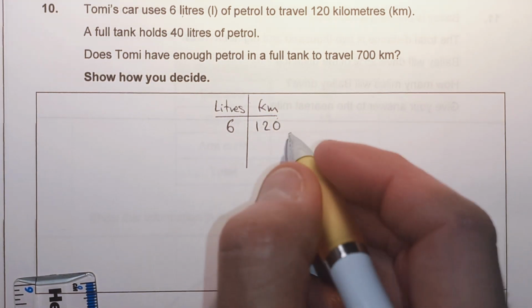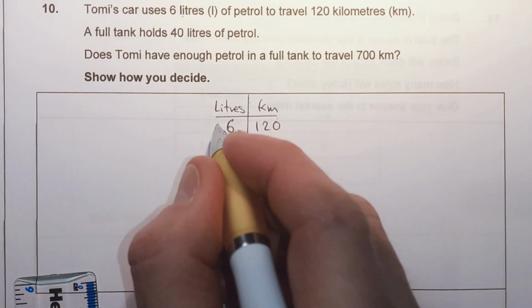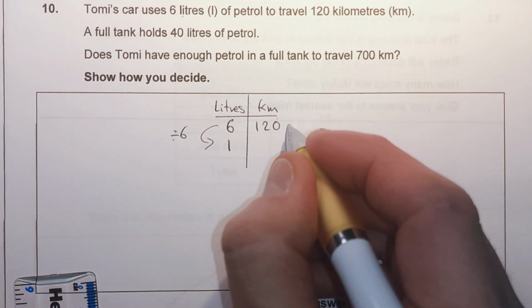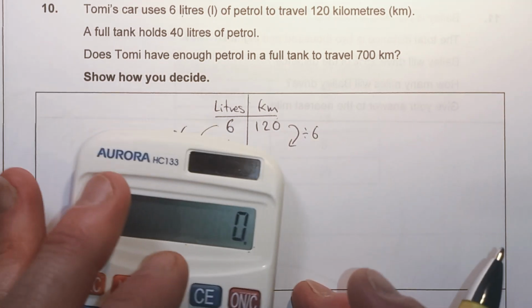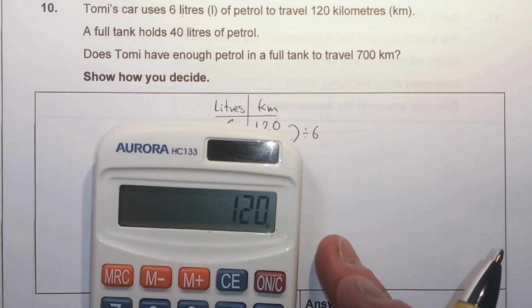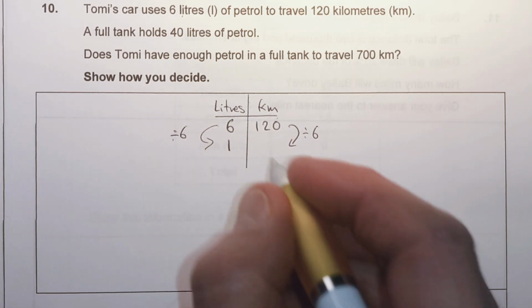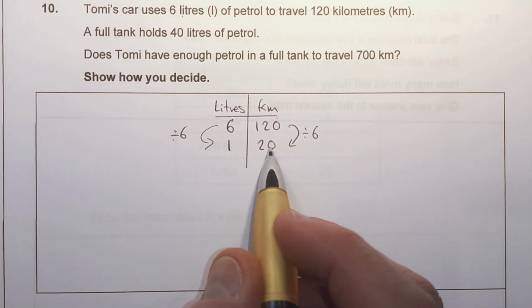What I want to know is, well, how far can I travel if I only had 1 litre? And to get from 6 to 1, you're just dividing by 6. So I'm going to do the same on this side. So 120 divided by 6 is 20. So if I had 1 litre, I could travel 20 kilometres.